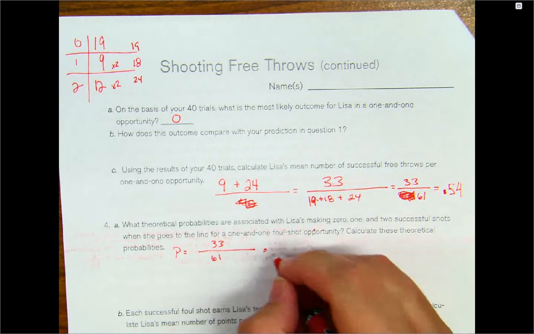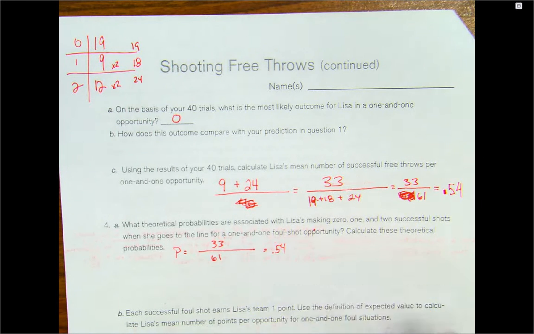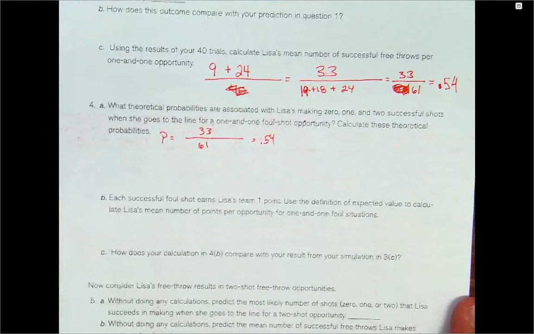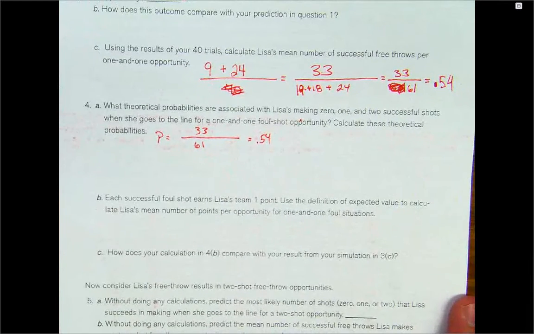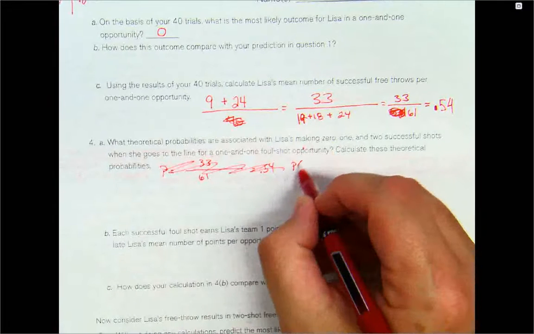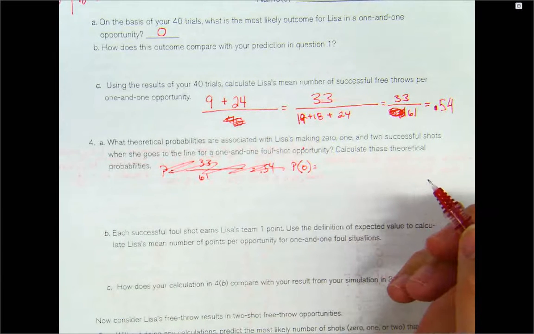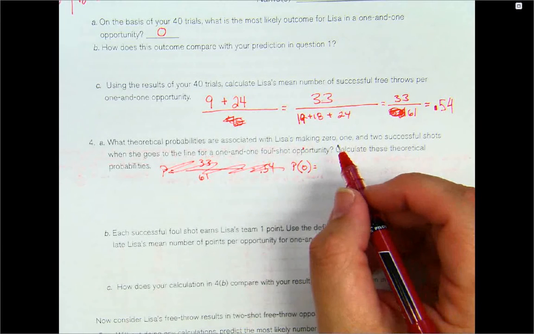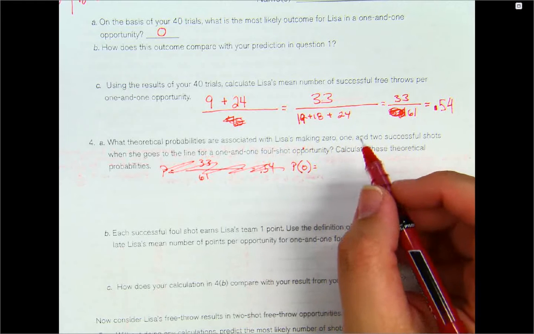Oh, this is for 1, 2, and 3. Now, what's the probability that she got a 0? Theoretical probability that she got a 0, it'd be 19 divided by what? 40. Divided by 40. We could just leave it as 19 over 40.